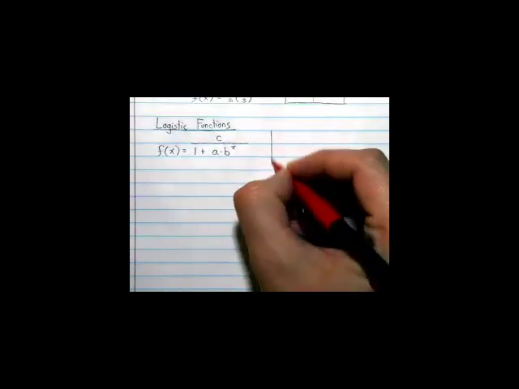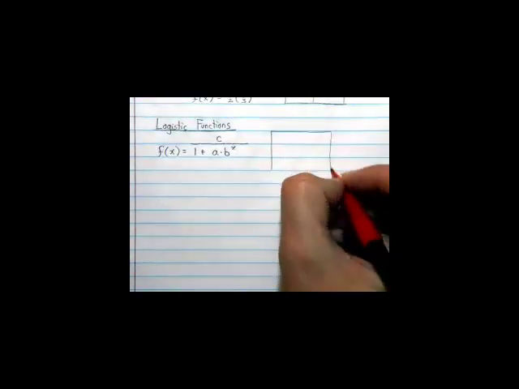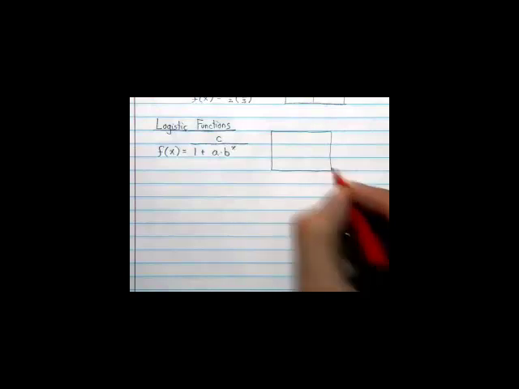Now logistics and exponentials are kind of closely related. Do you see the exponential function that's been kind of just stuck in there? That little a times b to the x is part of that. The c is called the limit to growth. Okay, here's the difference. With exponentials, and this is just assuming like the basic exponential, everything's positive, b is greater than 1, yada yada.